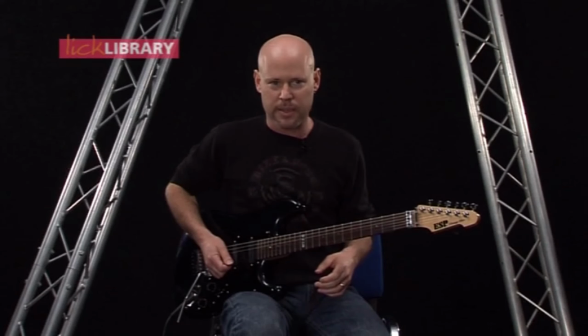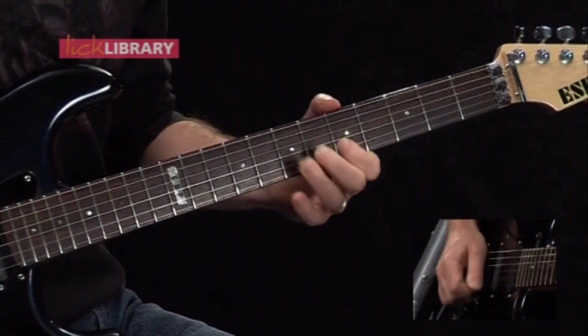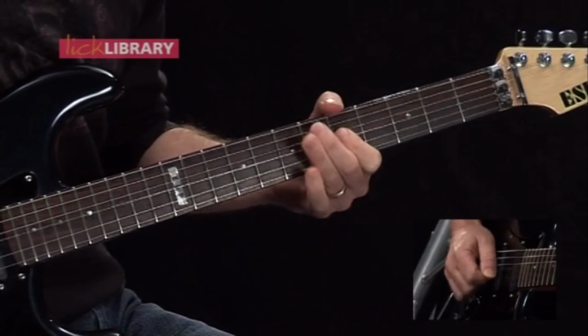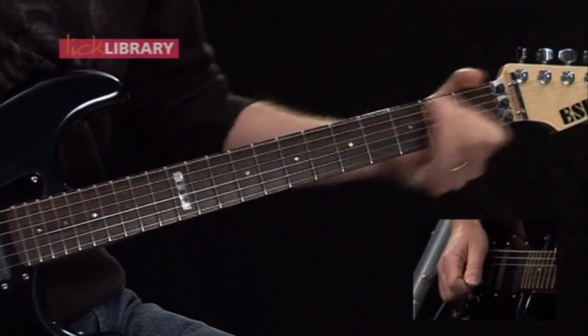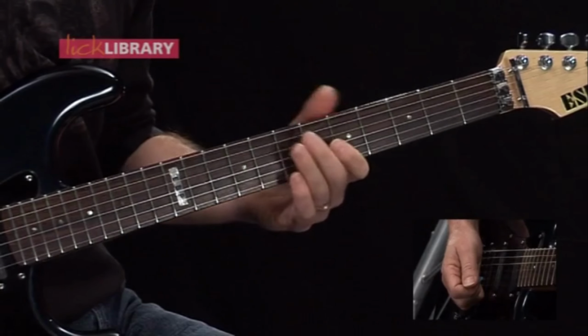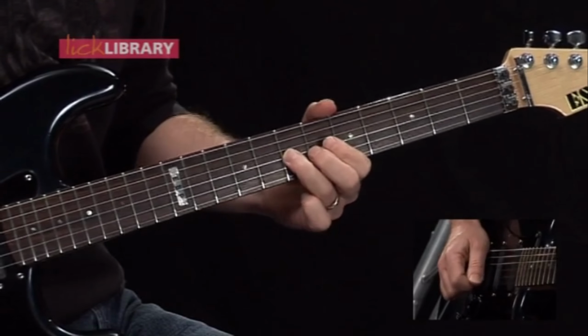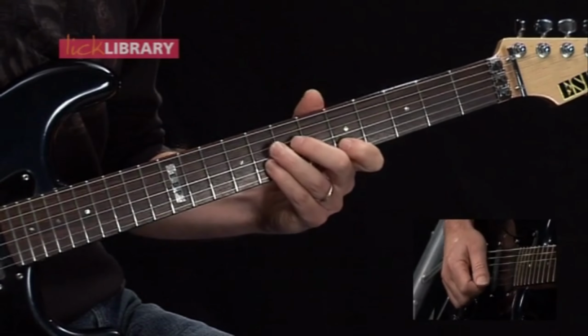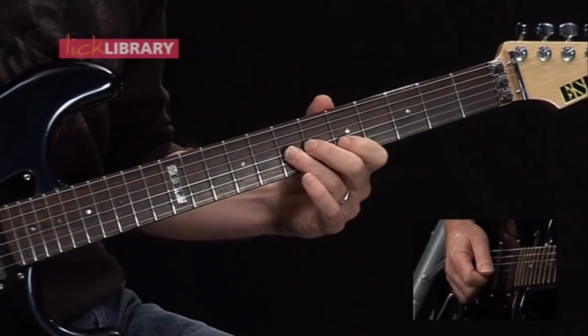Here's the third lick. Starts off the same, bend a whole step from the 7th fret of the G string, play 5B, 5 on the high E. Pull off 8, 5 on the B string, 7G, 5B.